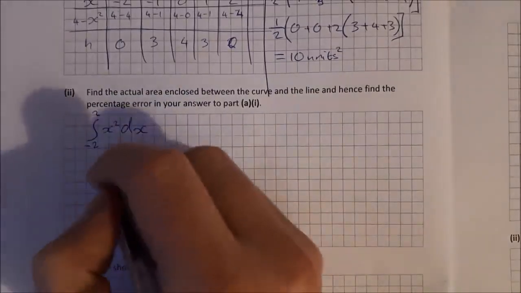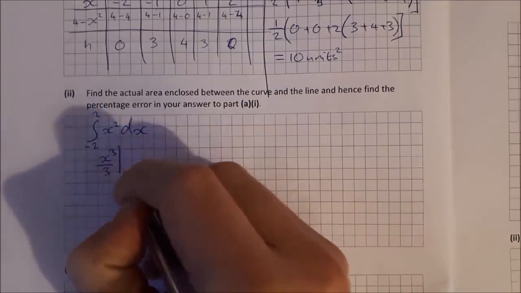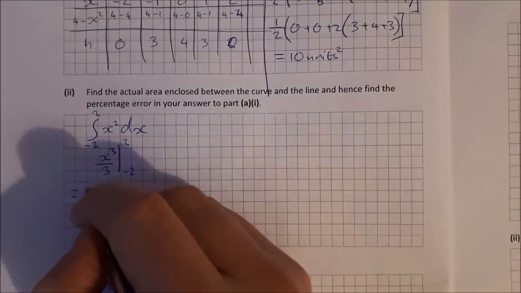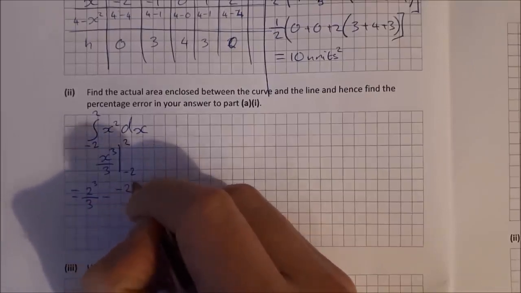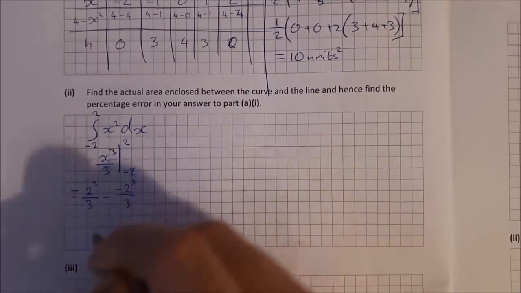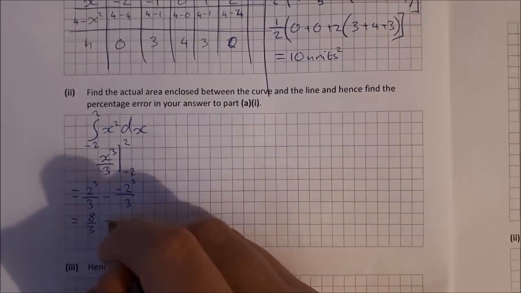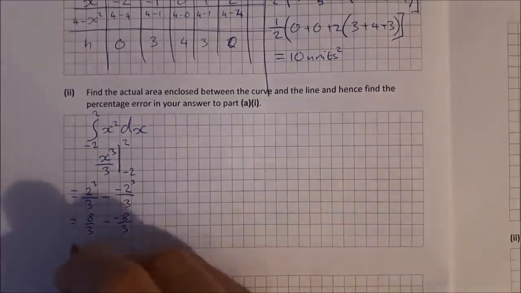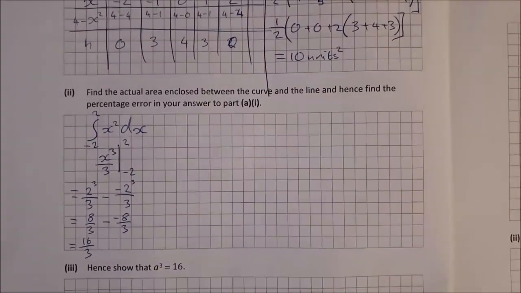Integrate x squared dx, you get x cubed over 3. We want to evaluate that between -2 and 2. So that'll be equal to 2 cubed over 3 minus -2 cubed over 3. That's equal to 8 over 3 minus -8 over 3. So that's 8 over 3 plus 8 over 3, which is 16 over 3. So that's the area underneath the curve.